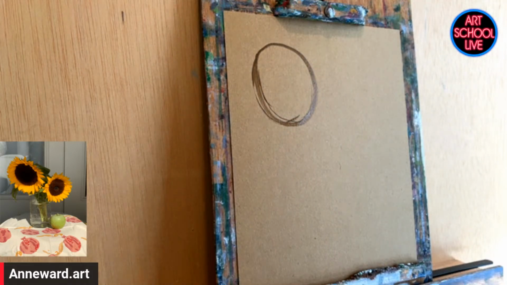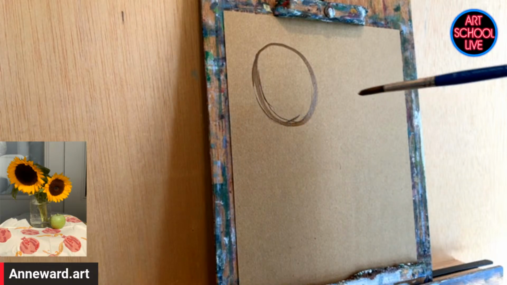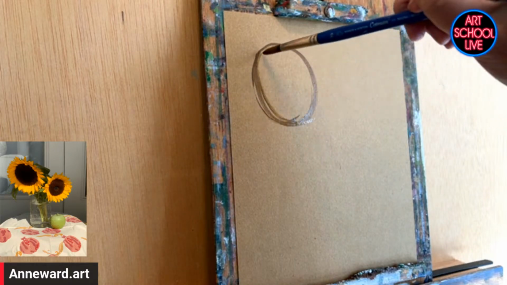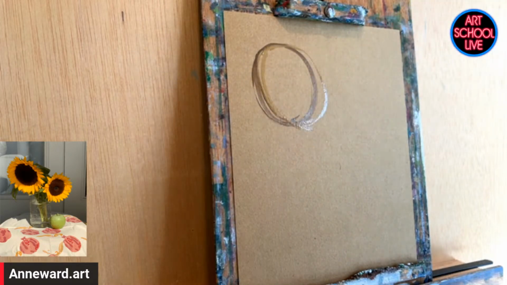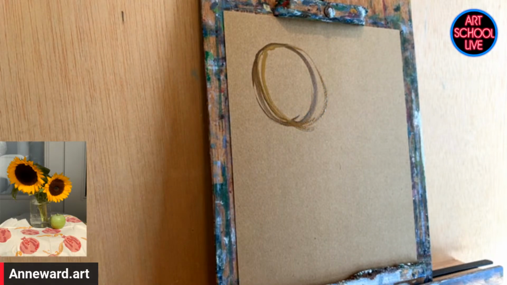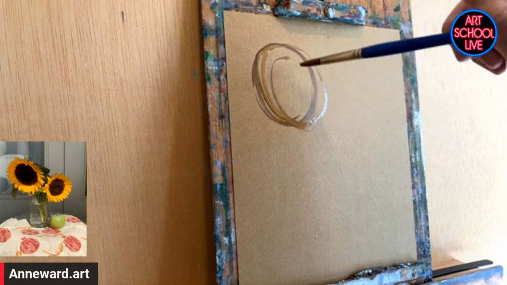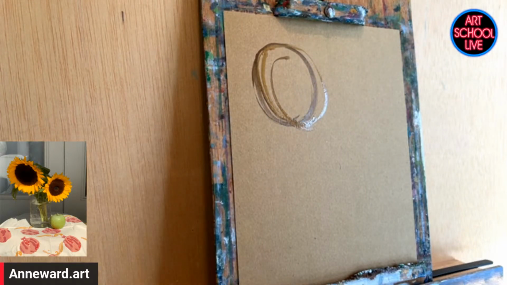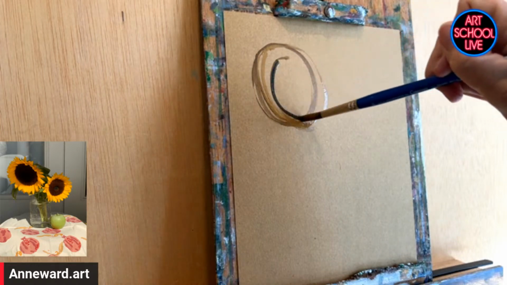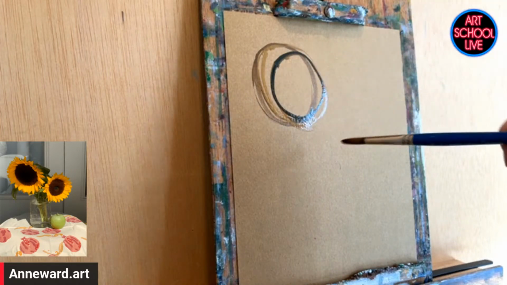So in this instance, I've got the center of a sunflower here. So I'm going to just sketch this out as we go so that everyone can see. Okay, so let's go to the center. I need a little more of this. There's the center of that sunflower.